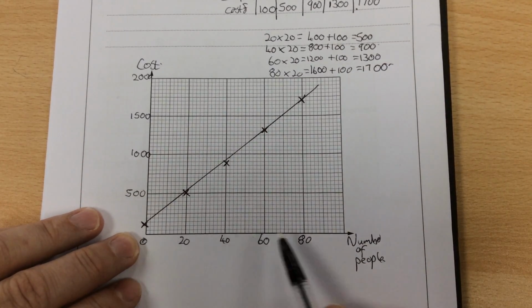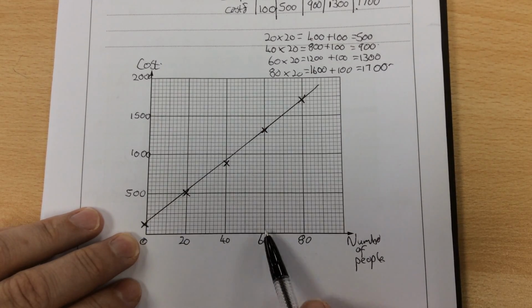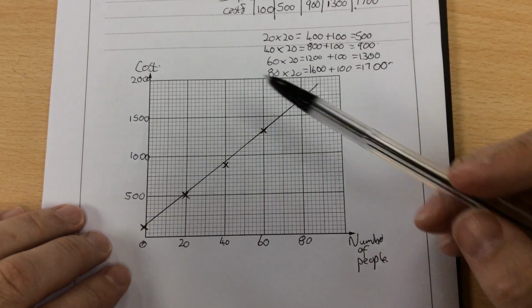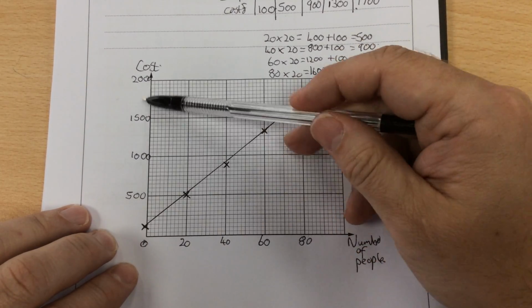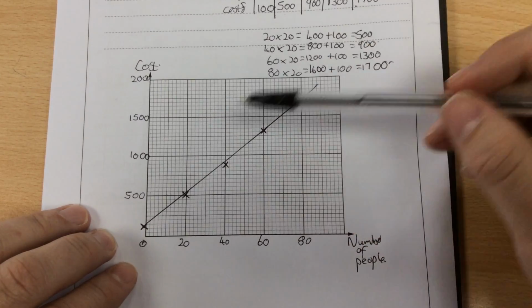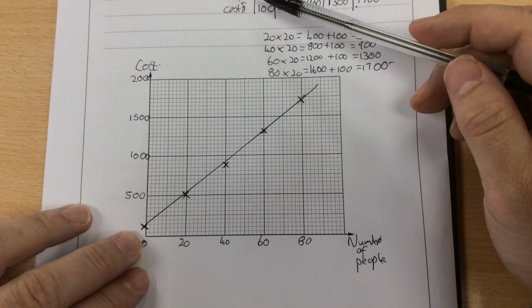So what I'm going to do now is set it up, and because I'm going from 0 to 80, I can see it's 5 blocks. So it's good to go across in 20s, 20, 40, 60, 80, so my graph is spread out. I'm going up, my highest point is 1,700, so it's 4 blocks, so I'm going to go up in 500, so every little square is 50 going up and 2 going across.